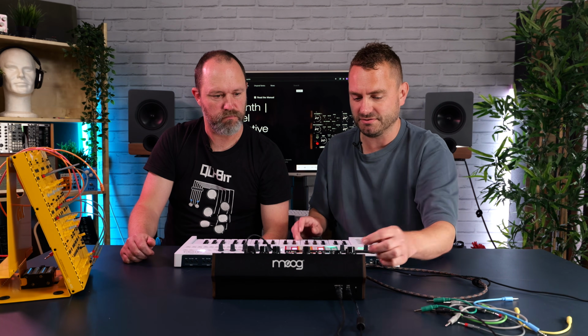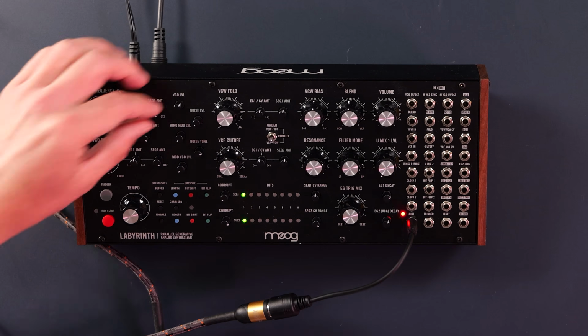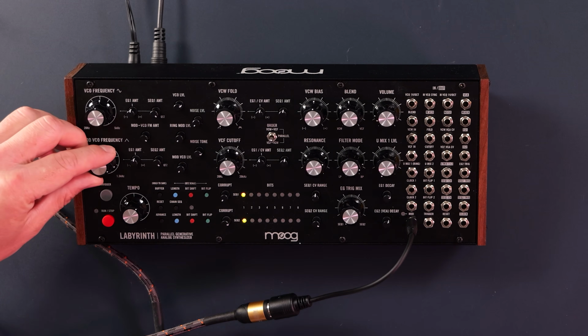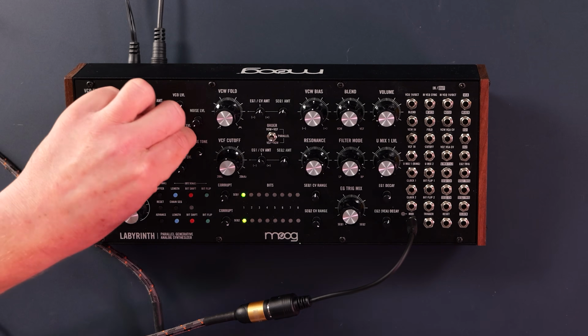So there we go. Obviously, we're just in classic analog synth style, blending two oscillators there. But we could turn that down and instead use the mod oscillator to modulate the output of that sine wave. Or we could have the ring mod.